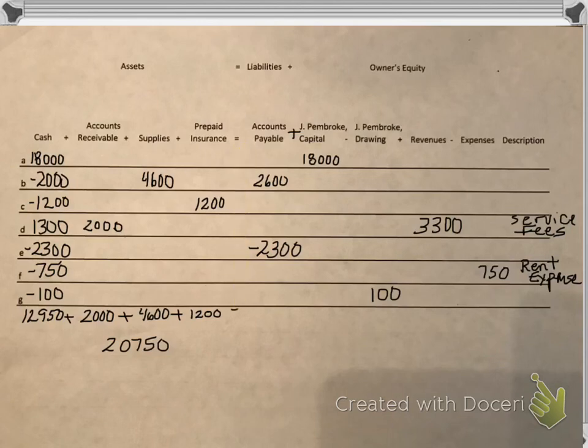All right, so I'm just bringing this down. So here's the equal sign, and we'll total up accounts payable. So we had 2,600 minus 2,300. So the ending balance for accounts payable is 300. The ending balance for capital, we only had the one entry there, so that is 18,000.